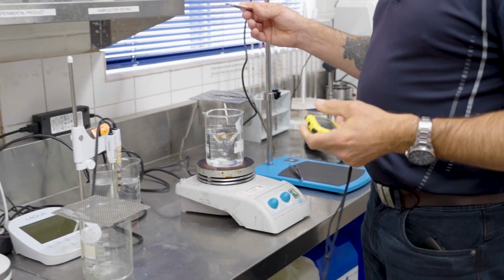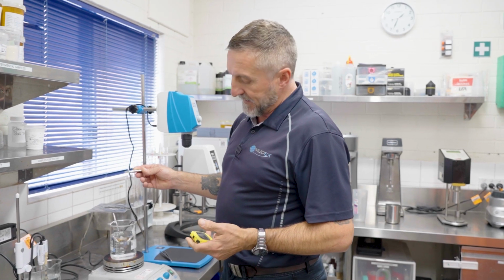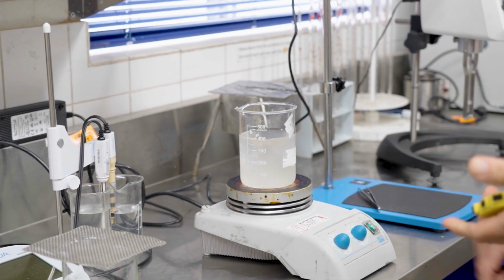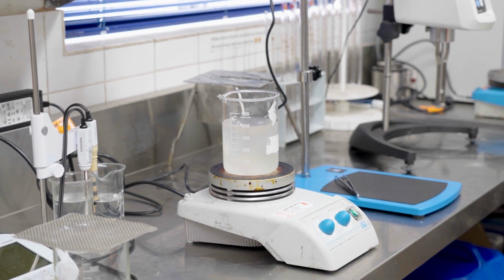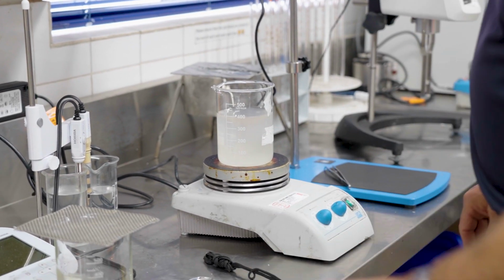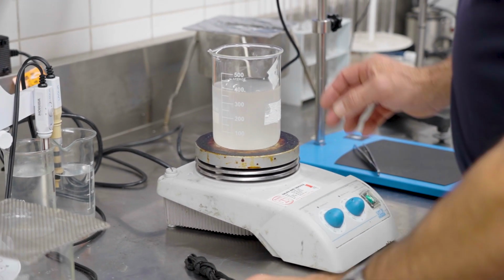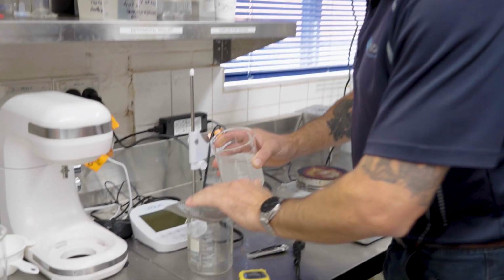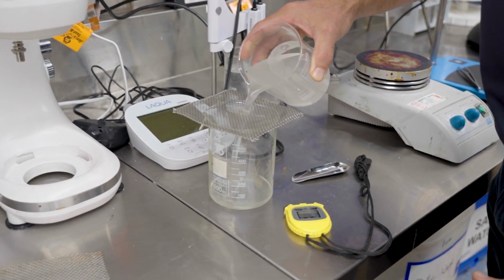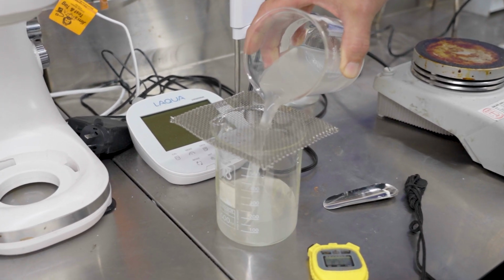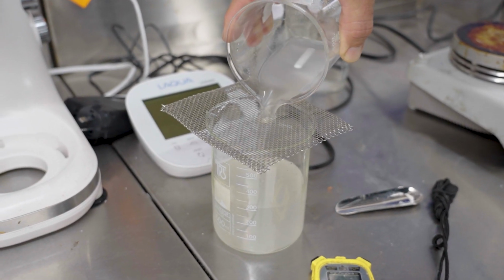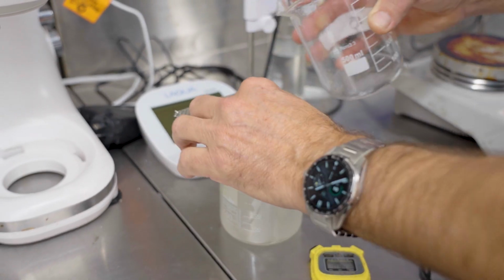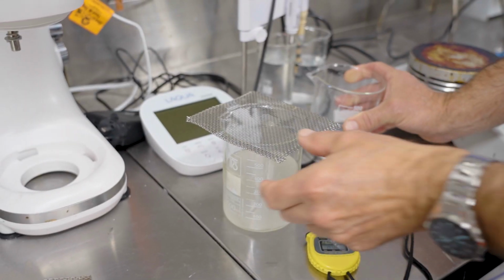We have a pack of RD. We drop it straight in and press start. We'll now mix this for 30 seconds. We take our solution and pour it through the screen. We want to capture any lumps that are in this. We have one small lump there.